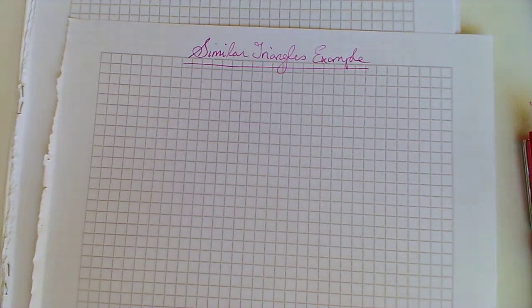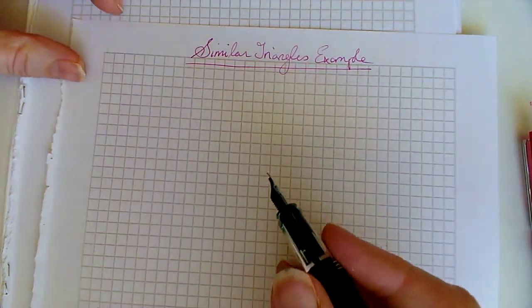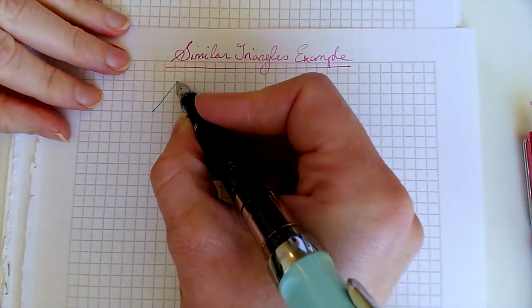So now I just want to do one example today of how we answer the questions with the similar triangles theorem. So quick reminder of our theorem.